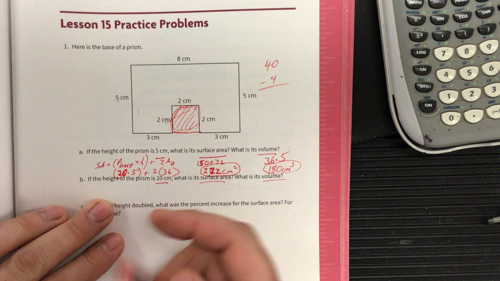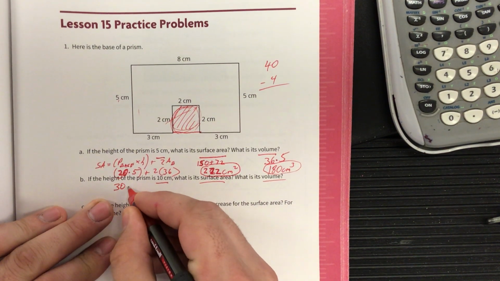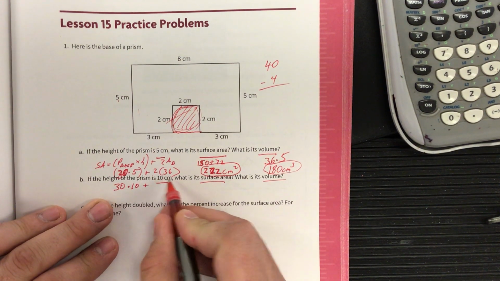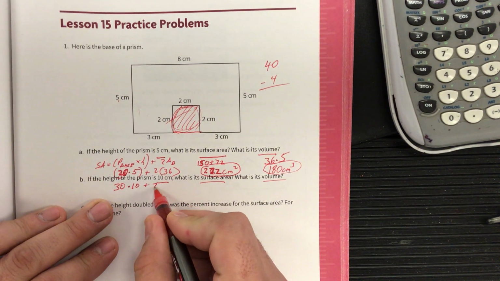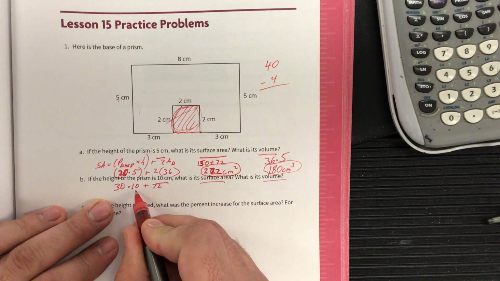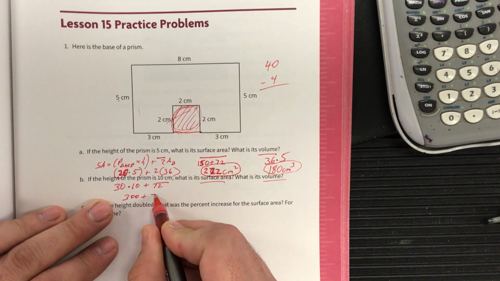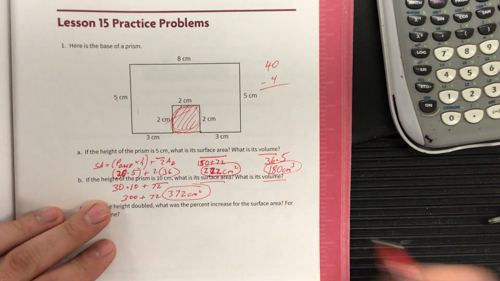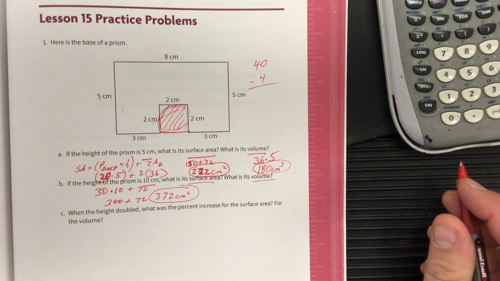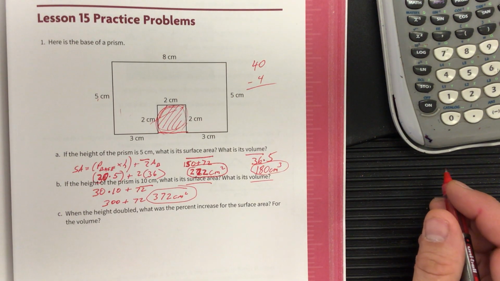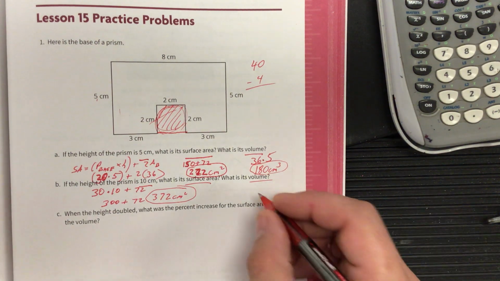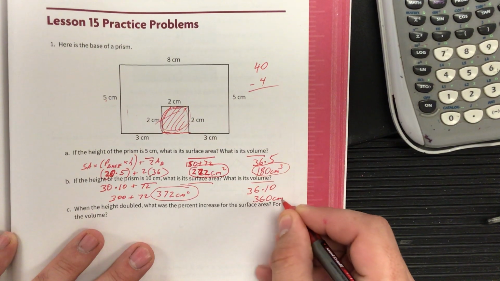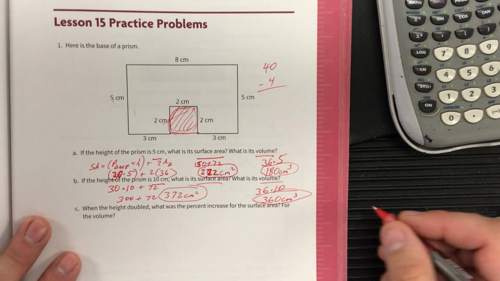I'm using the same exact equation. Perimeter of the base doesn't change. The height does. 10. Does the area of the base change at all because of the height? No. So 30 times 10, 300 plus 72, 372 centimeters squared. Volume: 36 times 10. 360 centimeters cubed. All right, question C.